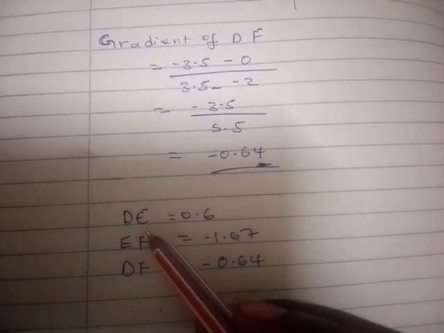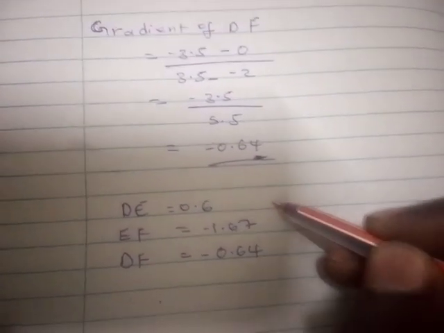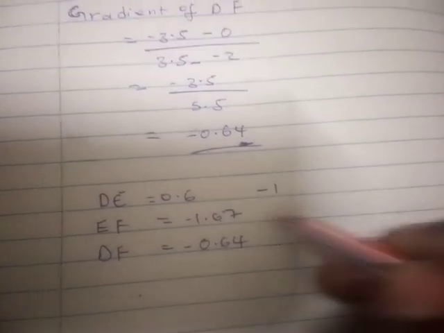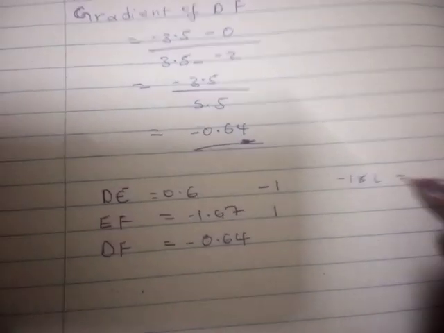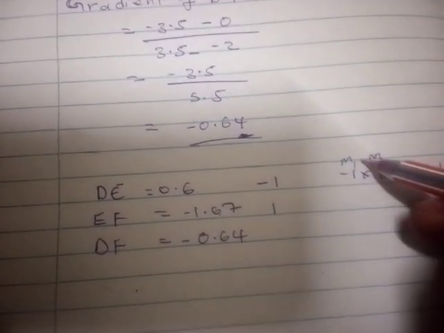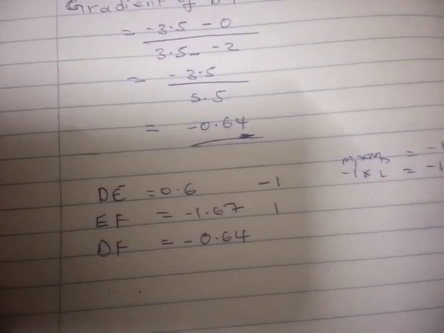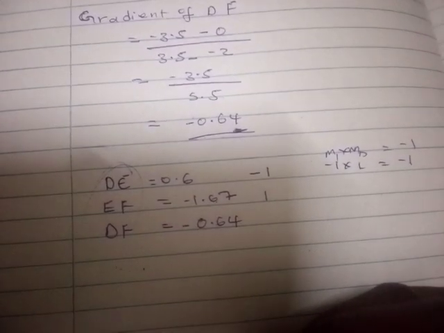But if it was the case that the slope here becomes negative 1, and here becomes 1, then we get negative 1 times 1, we get negative 1. So of course m1 times m2 would be equal to negative 1. Then we would say that these points are vertices of a right angled triangle.